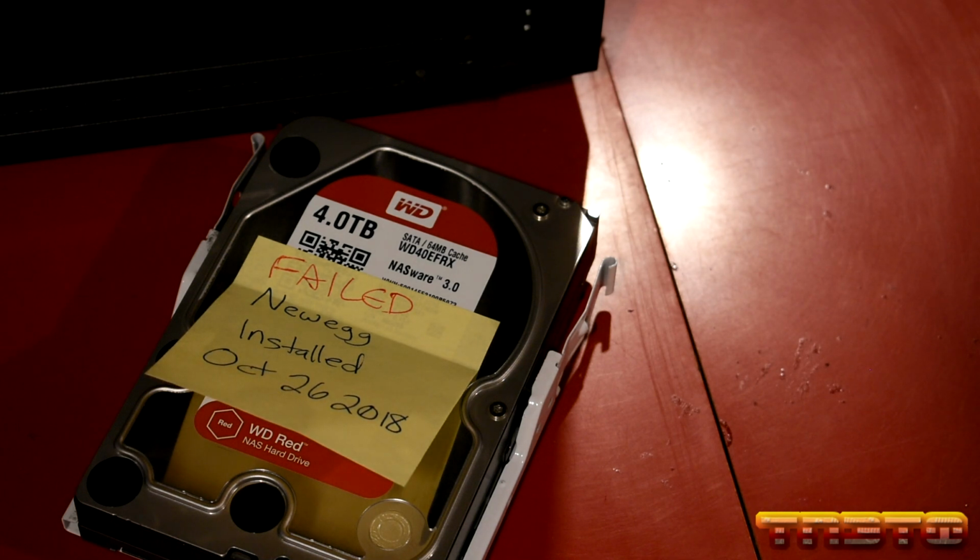So the drive lasted approximately just over 5 years. And this is in a 24/7 operation running TrueNAS Core. Back in the day, it started with FreeNAS, but FreeNAS turned into TrueNAS Core.